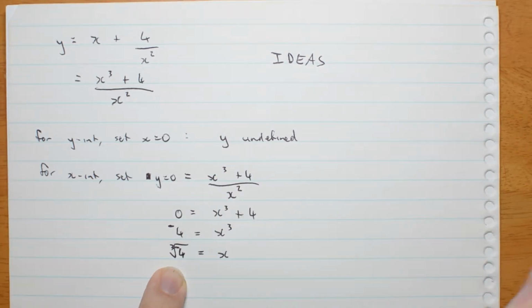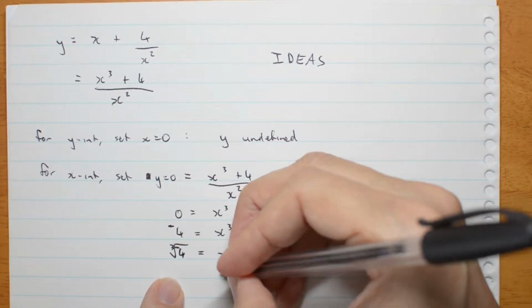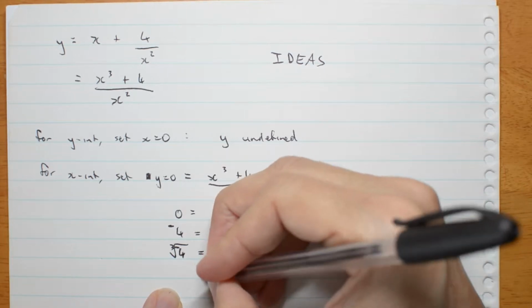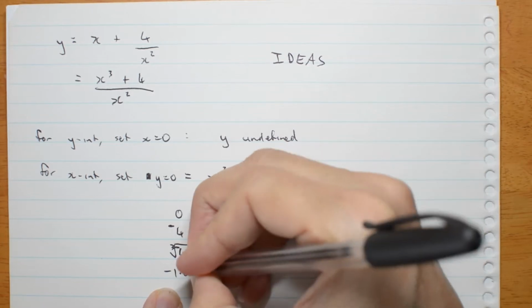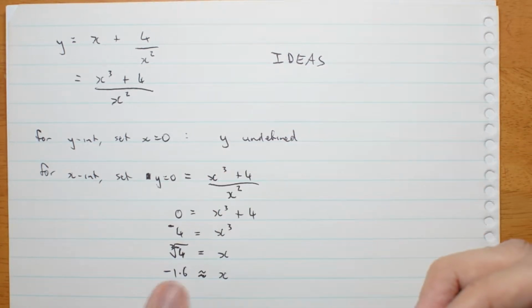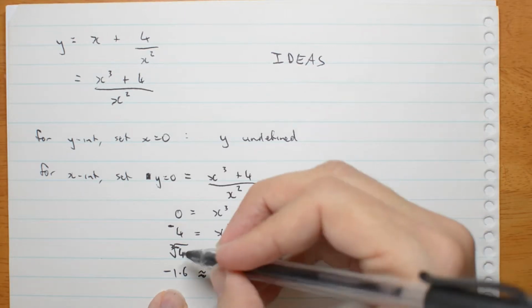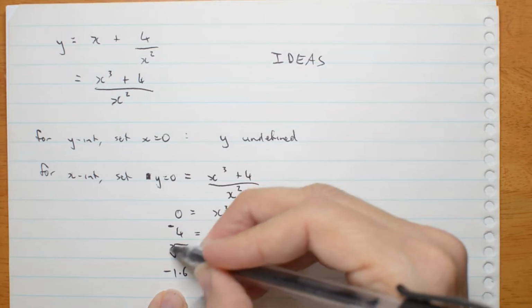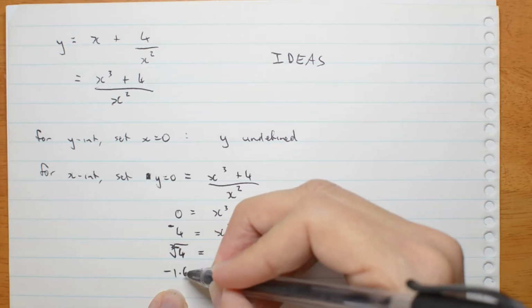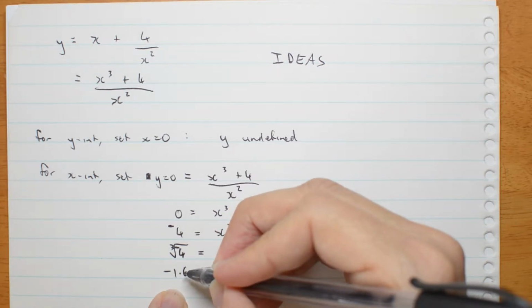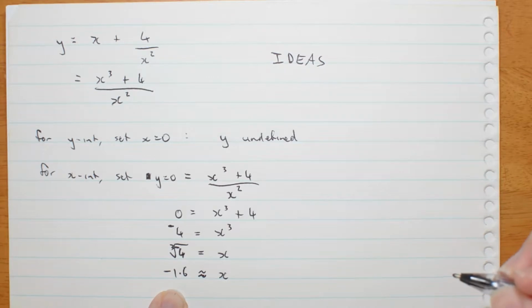Okay. Now, I'll give you an approximate value for that. It's about 1.6. Don't worry about trying to get this exactly. You don't need to get this decimal correct. You just need to know, well, the square root of 4 is 2, so it's going to be between 1 and 2. Really doesn't matter exactly. When we come to drawing our sketch later, you'll see how it doesn't really matter.